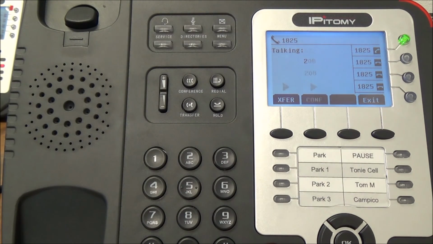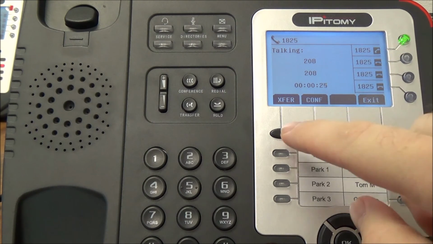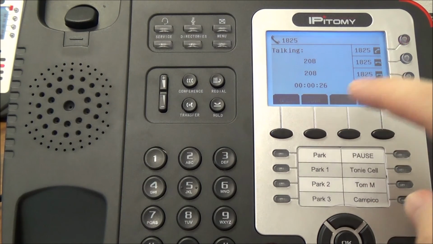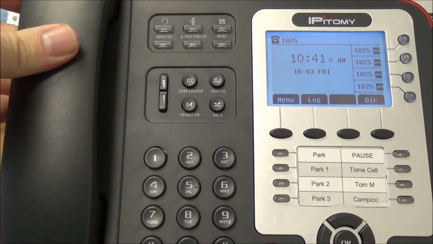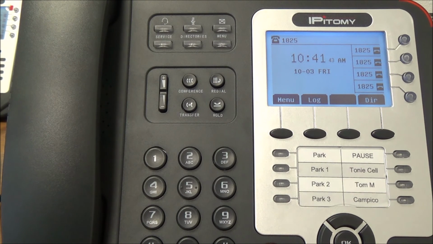When I answer this over here on the other extension, I'm still connected. I'm talking to the person that I'm transferring the call to, give them the information, and then once I press this transfer key here, call has gone off my phone. Now it's connected over to that other caller. So that's the difference there between attended transfer and a blind transfer.